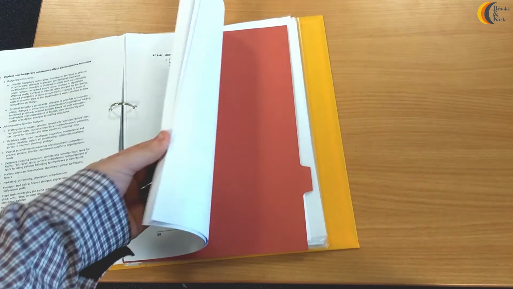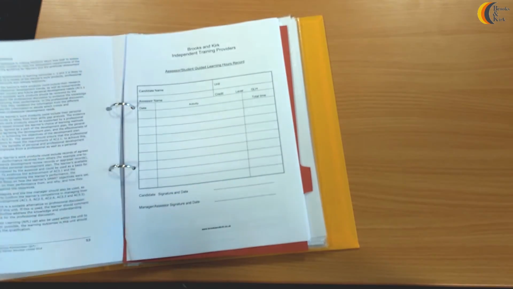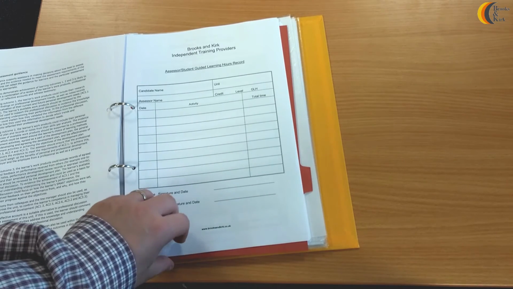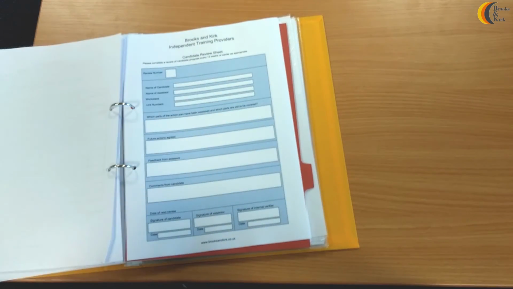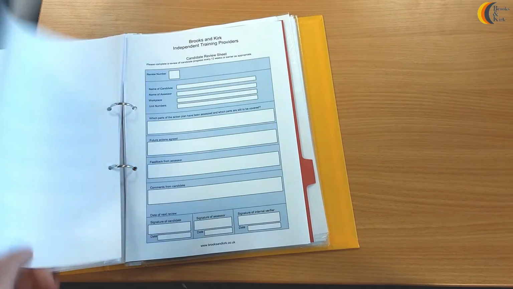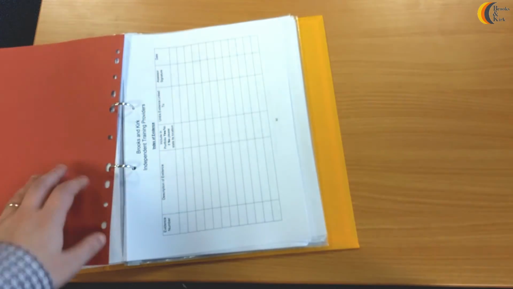For some qualifications, we've got to be able to prove how long candidates have been working on a certain unit. So for this, we have a guided learning hours log, where the candidate can fill in how long they've been doing certain activities, or when an assessor comes to visit, they can sit down together and work out how long it's been taking to do some tasks over others.